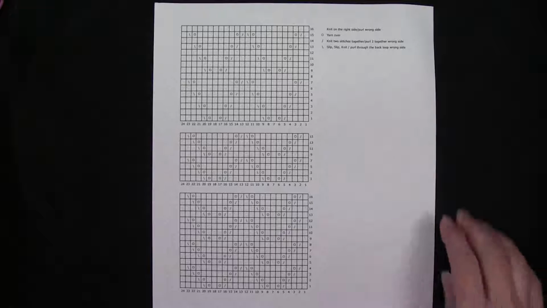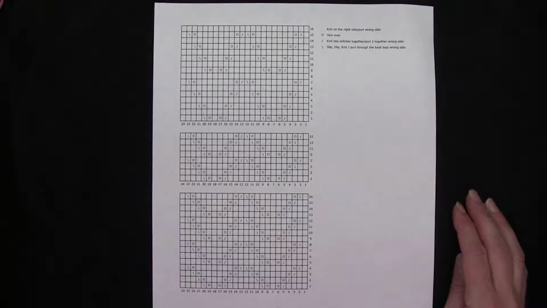There's one that only has the decreases and yarn overs on the right side, and all the wrong side rows are just purled. And then the other is having both decreases and increases on both sides of the fabric. I'm going to show you how to do some of those stitches on the wrong side because I personally was a little confused as to which way my decreases needed to lay to show right on the front side. But first, I want to show you some differences in the charting.